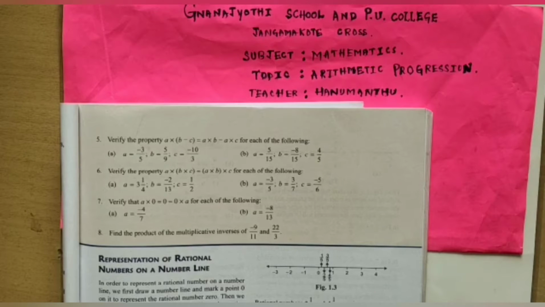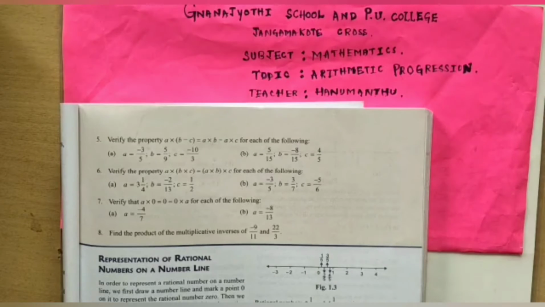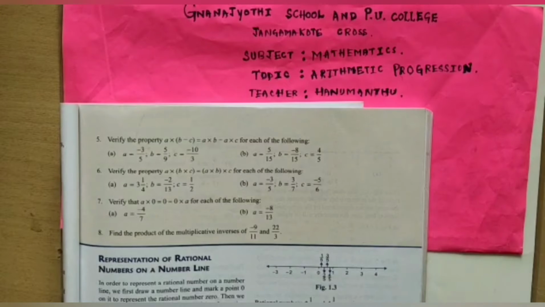There are properties of rational numbers: closure property of addition and of multiplication, commutative property of addition and of multiplication, and associative property of addition and of multiplication on rational numbers, right?